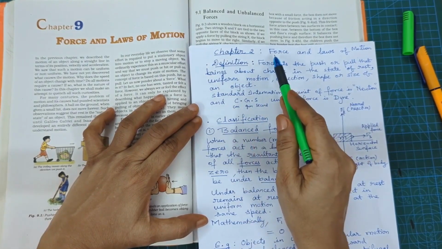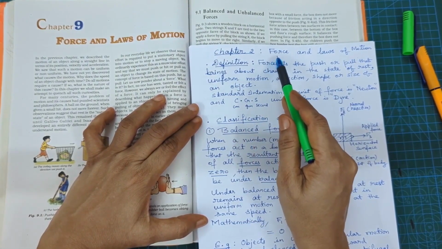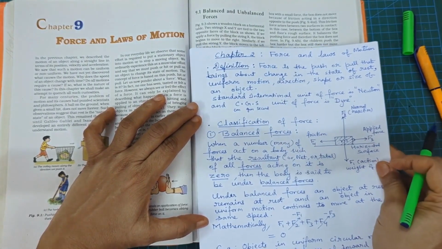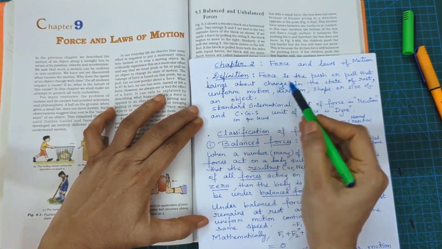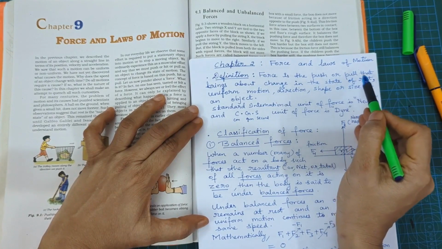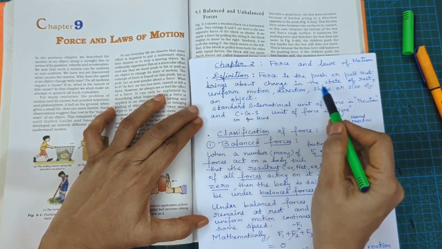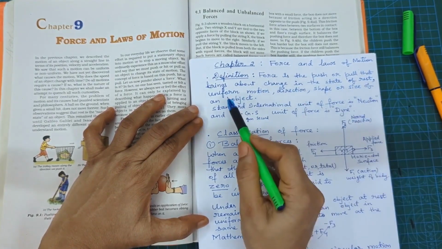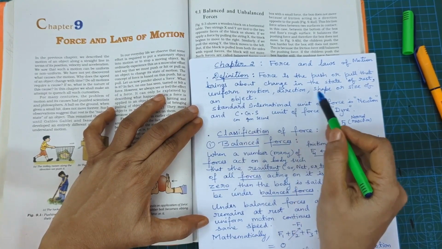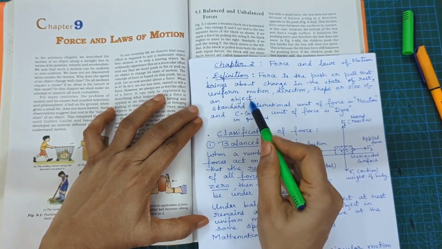So first we'll begin with the definition of force. How do you define force? Sometimes that 1 mark question comes, define force. So force is a push or a pull that brings about change in the state of rest, uniform motion, direction, shape or size of an object.